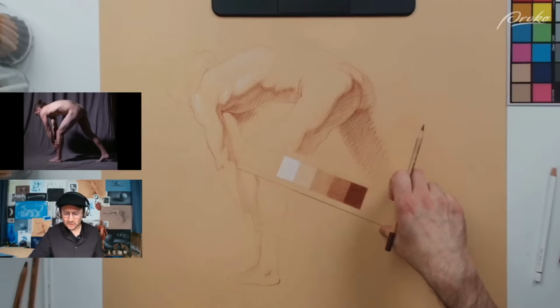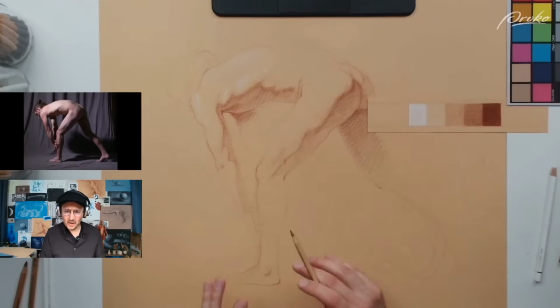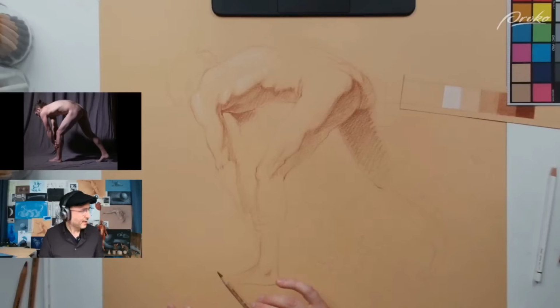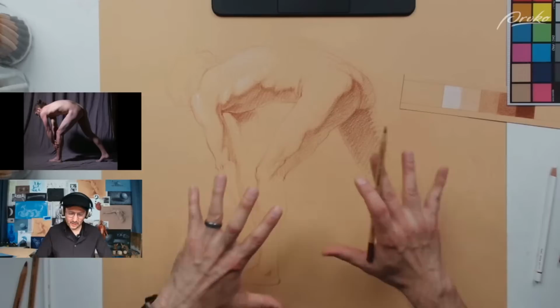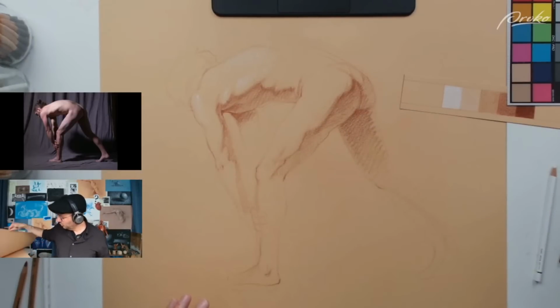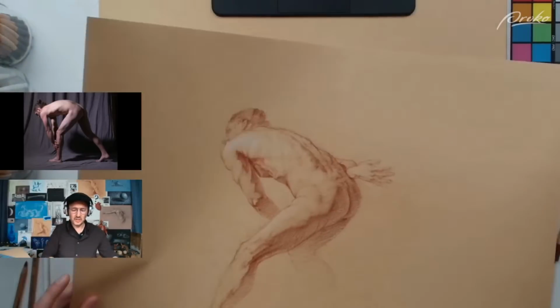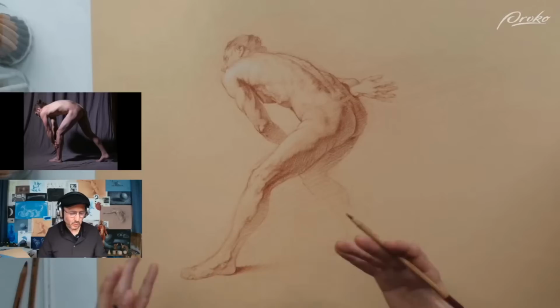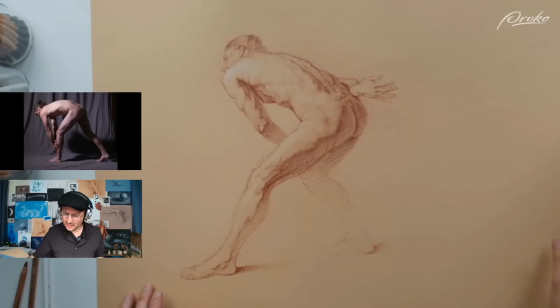So now we enter into the refinement part of the drawing. For me, this is when this kind of drawing goes from simple to something closer to this, where we're adding in a much wider range of value. We're dealing with all of these anatomical details.